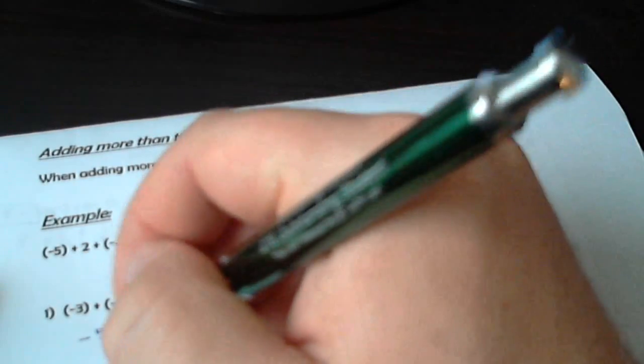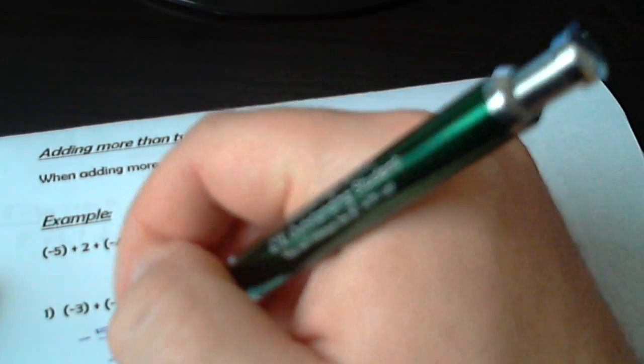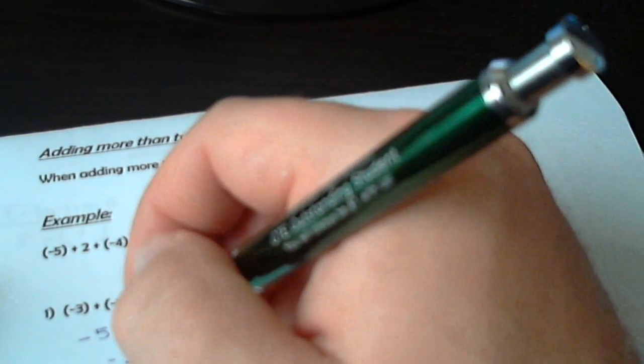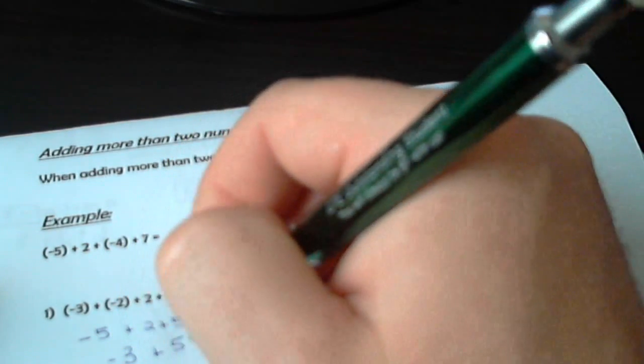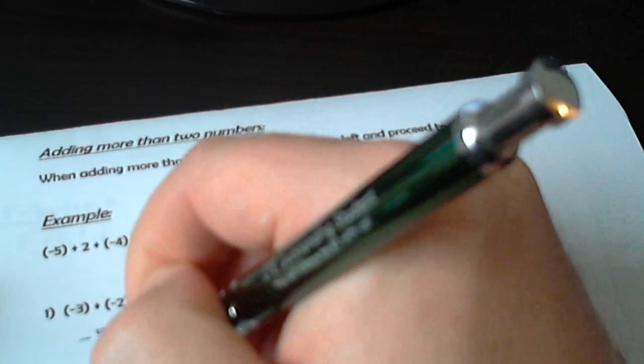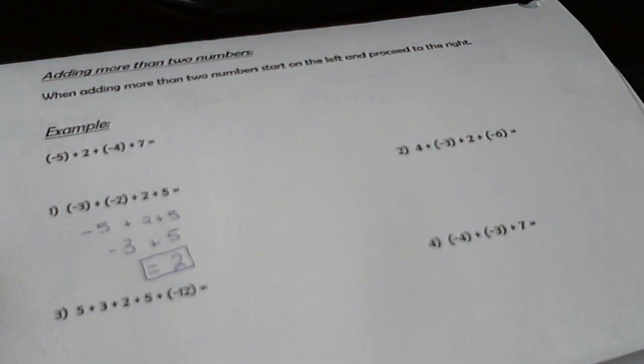Again, these signs do not match. So this is a subtraction problem once again. 5 minus 3 is 2, and the bigger number was positive. So the final answer to this whole problem is a positive 2.